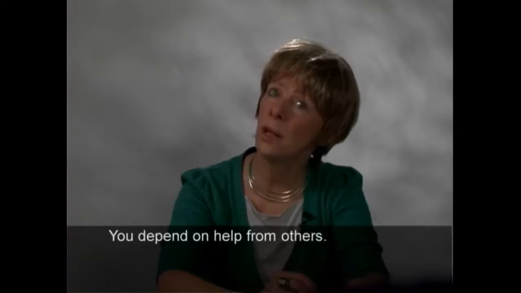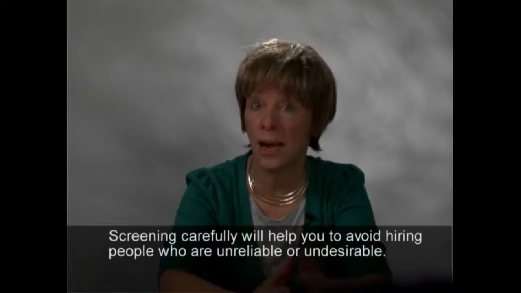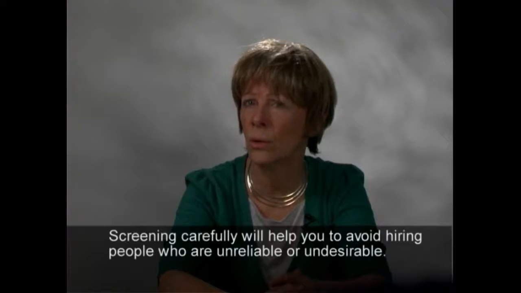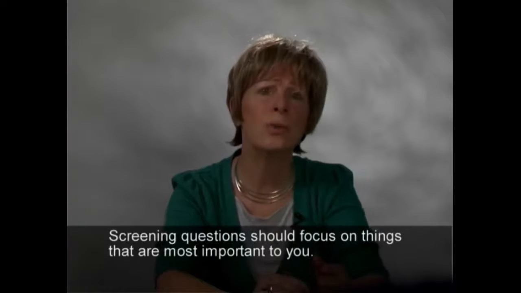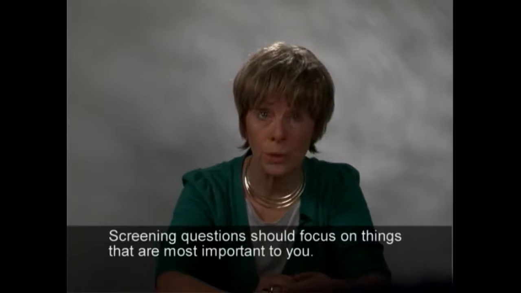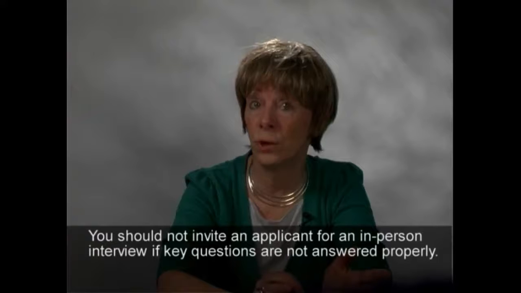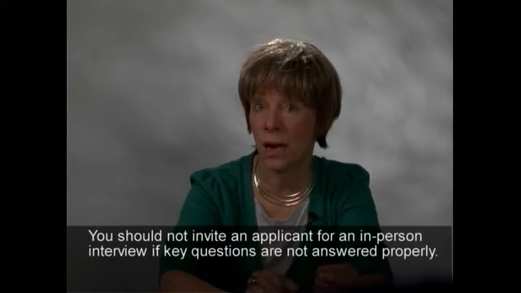You depend on help from others. Screening carefully will help you to avoid hiring people who are unreliable or undesirable. Screening questions should focus on things that are most important to you. You should not invite an applicant for an in-person interview if the key questions are not answered properly.